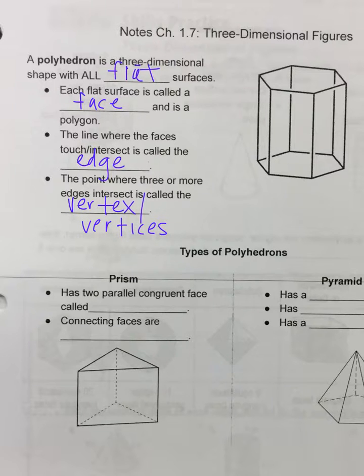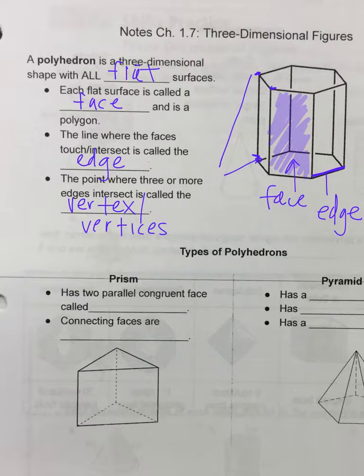So if we look over here on our polyhedron, we have a face, we have an edge, and you need to be taking notes with me, and we have any little point where they meet or come together. Those are our vertices.